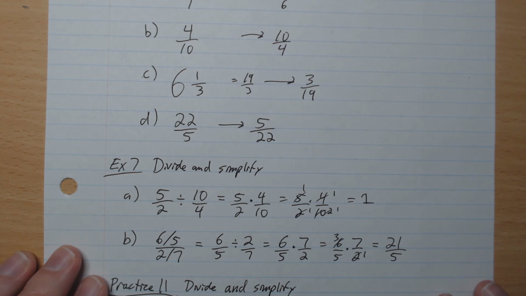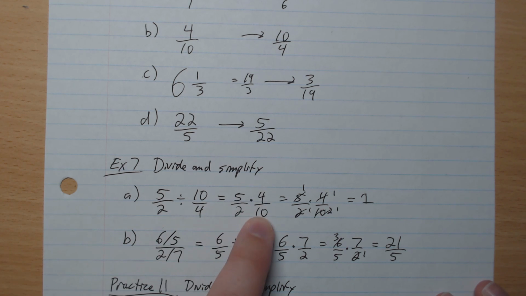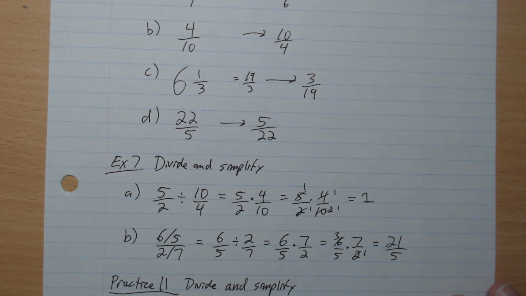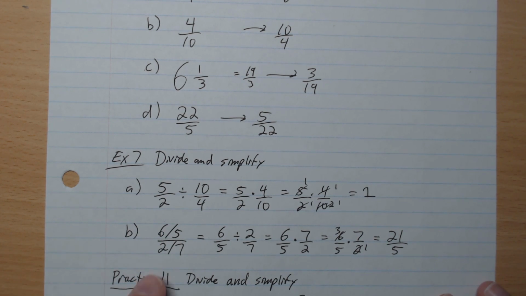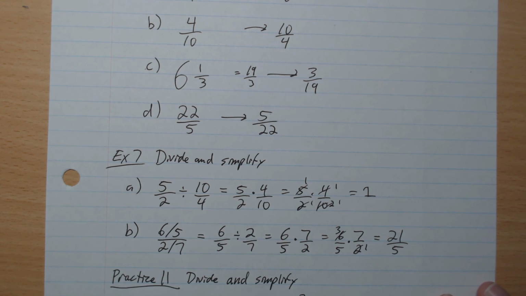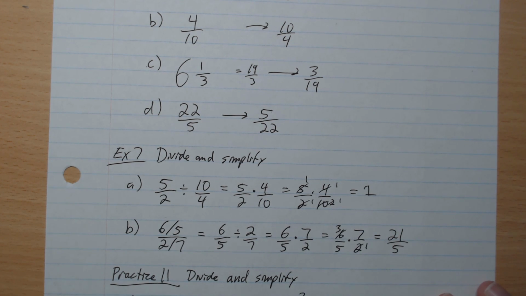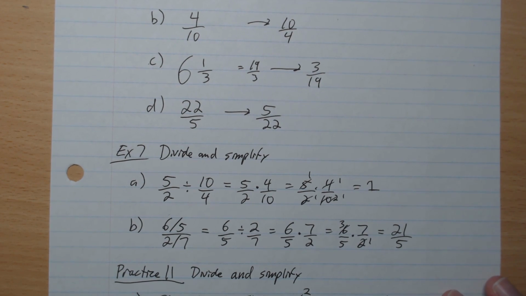So example 7, divide and simplify. So 5 over 2 divided by 10 over 4 is 5 over 2 times 4 over 10. We can simplify that out, and the remainder is 1 as our final answer. B, 6 over 5 divided by 2 over 7. This is 6 over 5 times the reciprocal, like that. This cancels out to be 3 over 1 here, so that's 21 over 5 as our final answer.